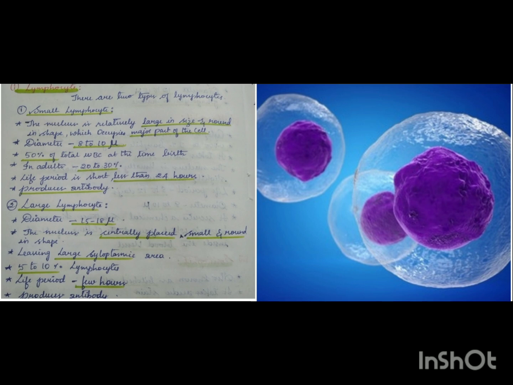Large lymphocyte, its diameter is 15 to 18 microns. The nucleus is centrally placed. It is small and round in shape, leaving a large cytoplasmic area. It is about 5 to 10%. The lifespan is a few hours. It produces an antibody.